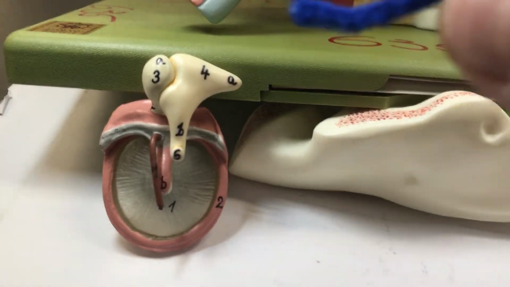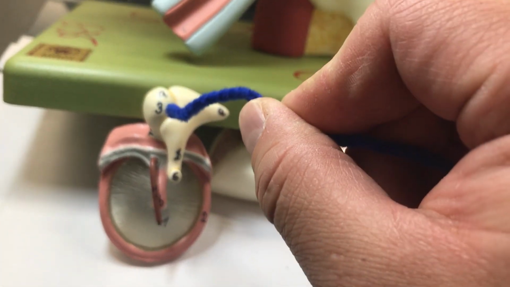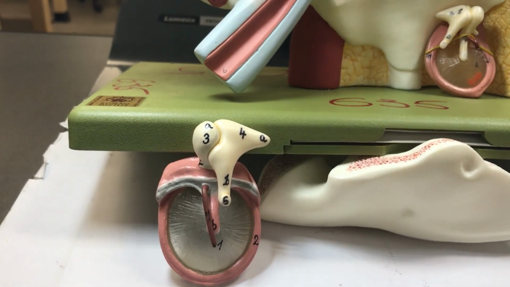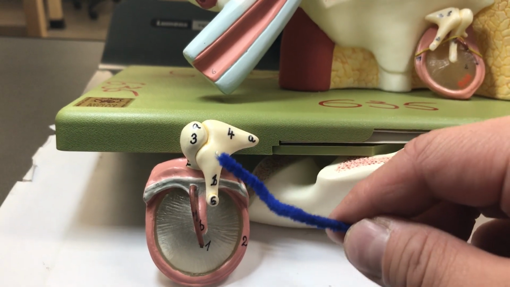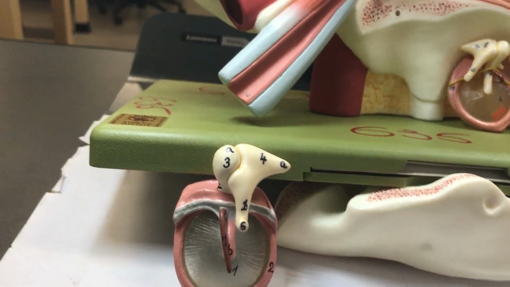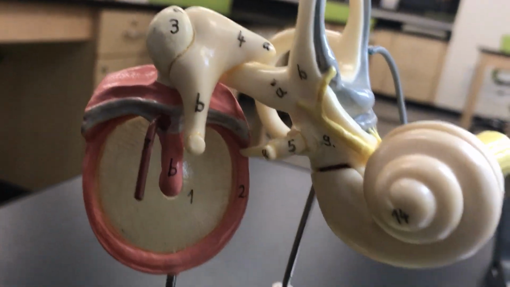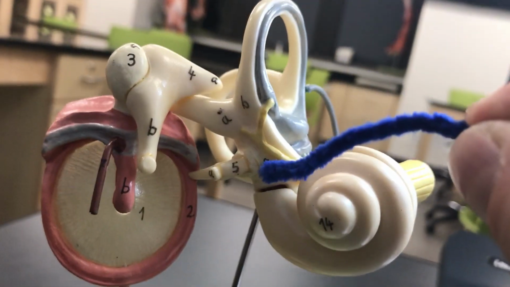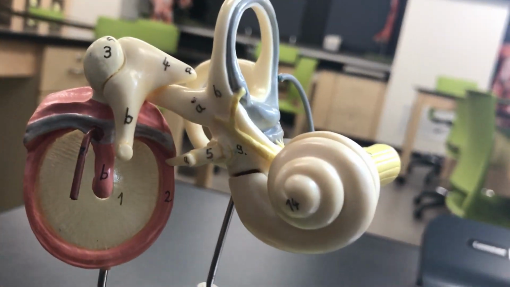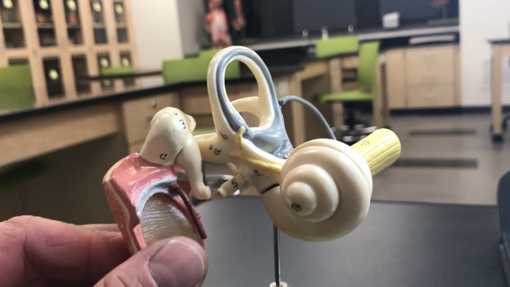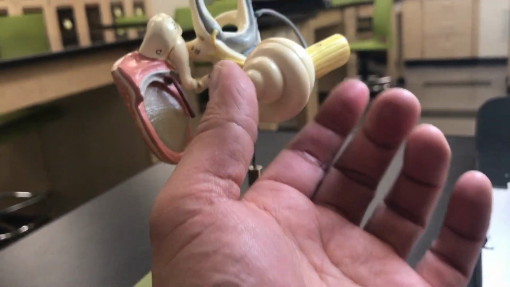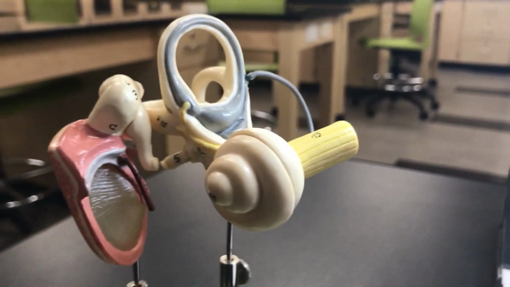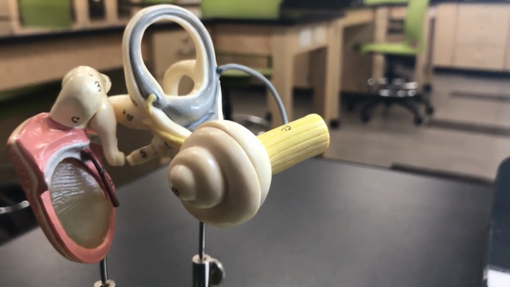The first one is attached to the tympanic membrane directly, right? And that's called the malleus. As the malleus moves, it starts to move the incus, number 4. As the incus moves, it's going to start moving the third one that's actually attached to the cochlea, and this is called the stapes. So the malleus, incus, and stapes are attached to each other. As the tympanic membrane vibrates, so does the malleus, so does the incus, and now so does the stapes.